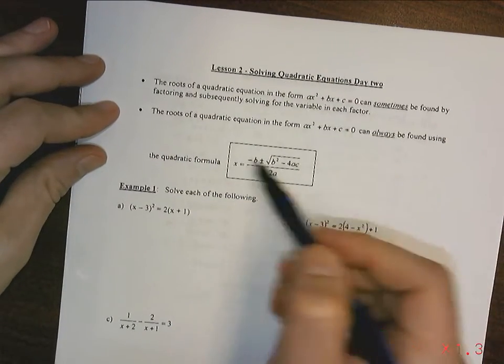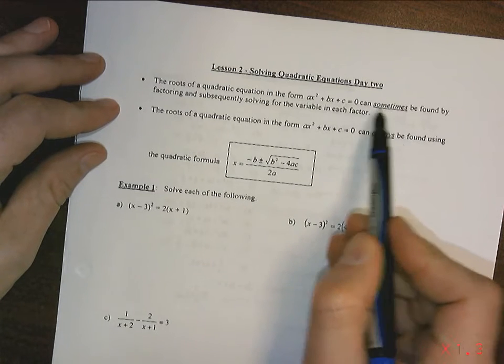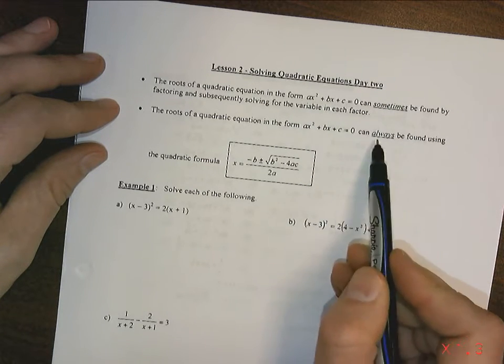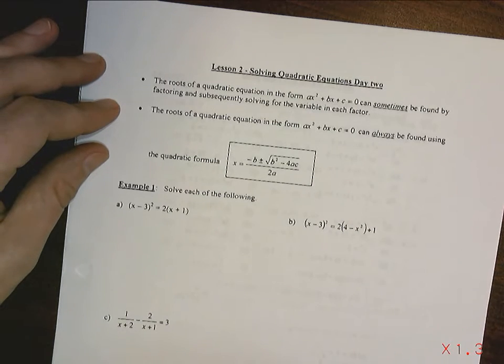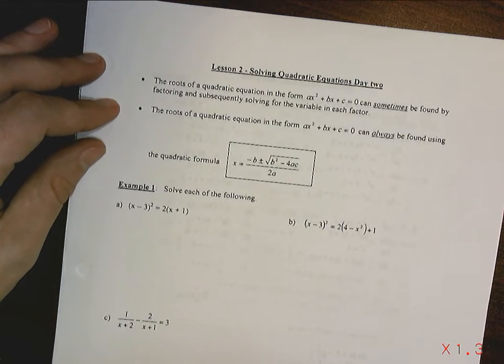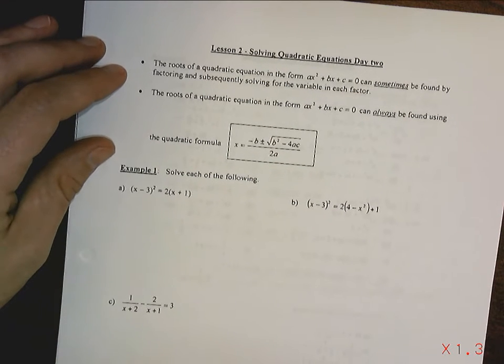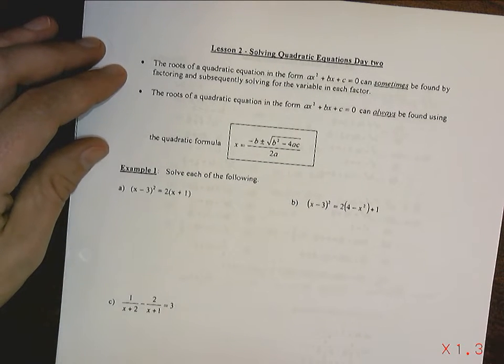All of this says the same thing that we had before, that sometimes we can find the roots of this equation by factoring, and we can always find it using the quadratic formula. So I guess the question is, why would you ever want to factor? Well, factoring's faster. If you're able to factor it, then it's faster, and off you go.